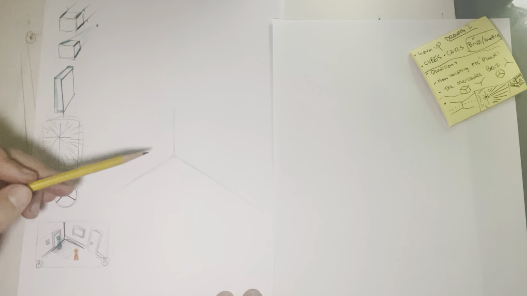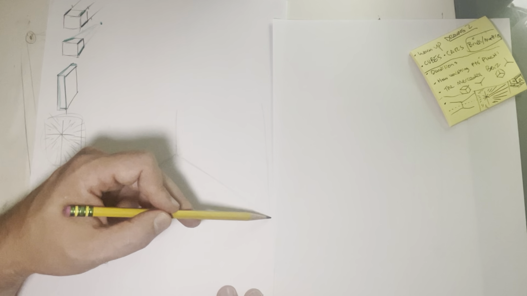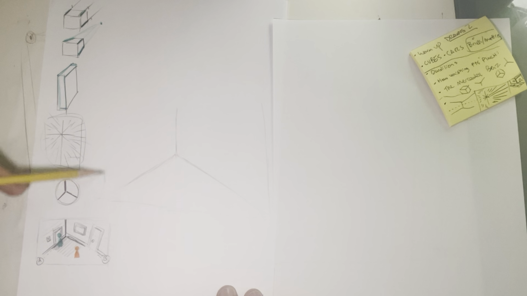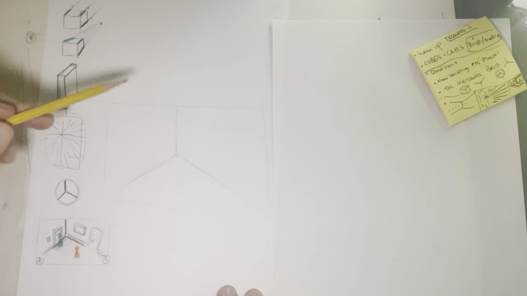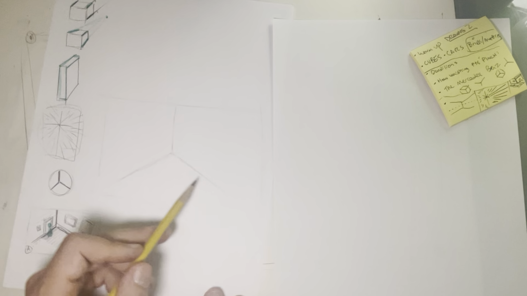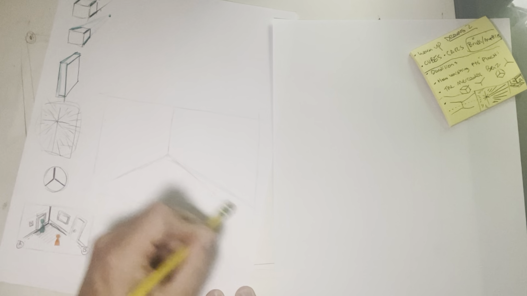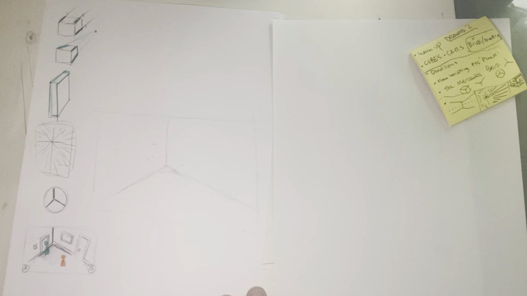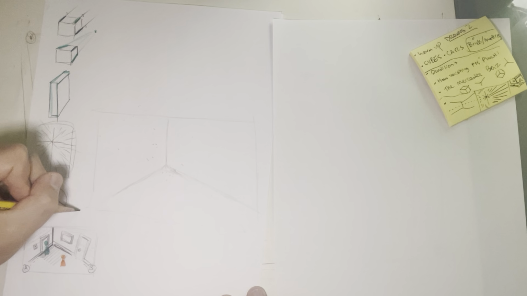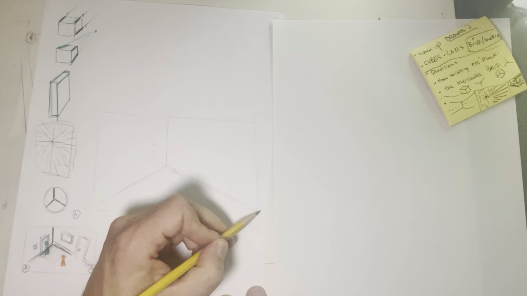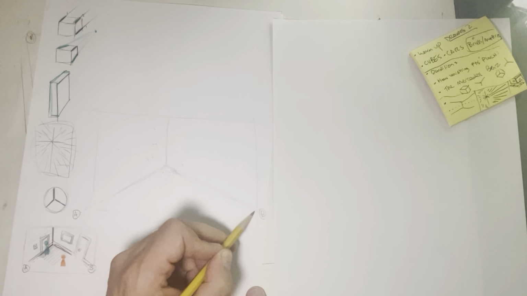Okay, and then the next thing that I think is really important to do is just very lightly put a frame around it so that it's not floating in space, and you can sort of contextualize the composition a little bit more. So I've got my first angle, I call it angle A, like that. And the second one is angle B.